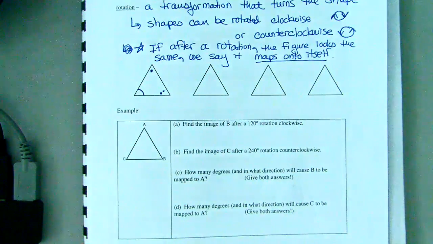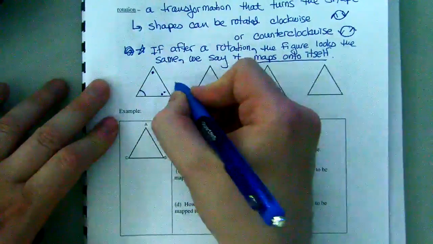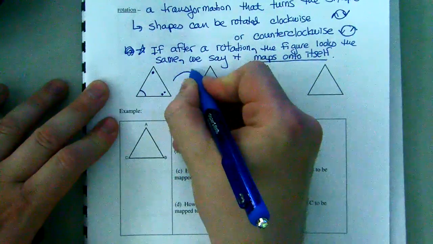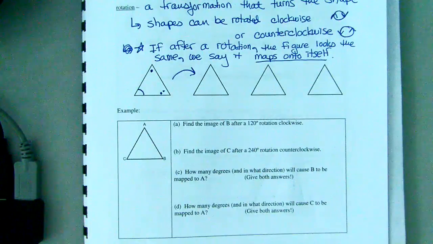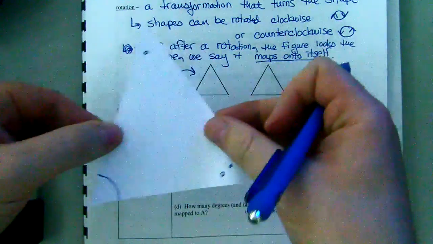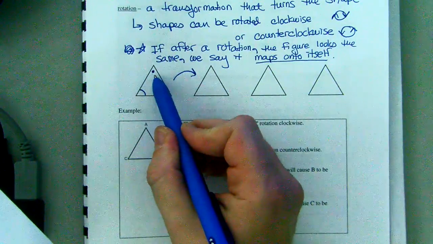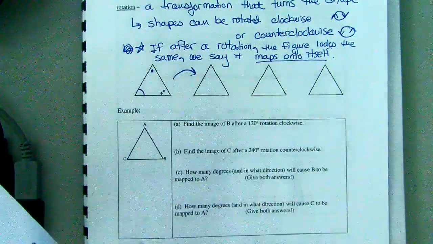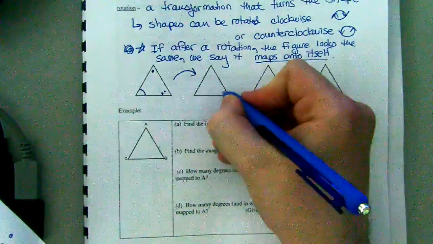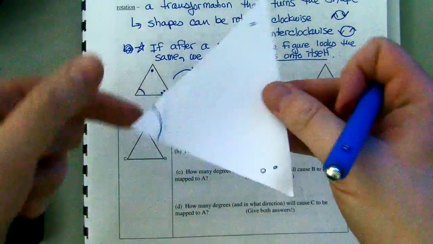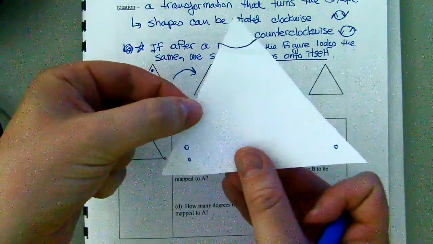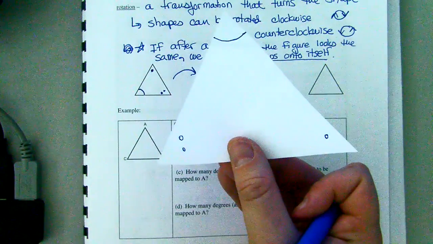If I take this triangle and spin it once, will the dot still be on the top, the single dot? Yeah. Chase, where's the single dot going to be? Bottom right. If you take this and spin it once, I think it's now going to look like this.